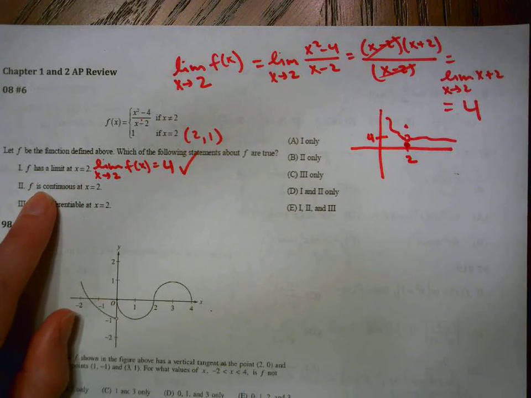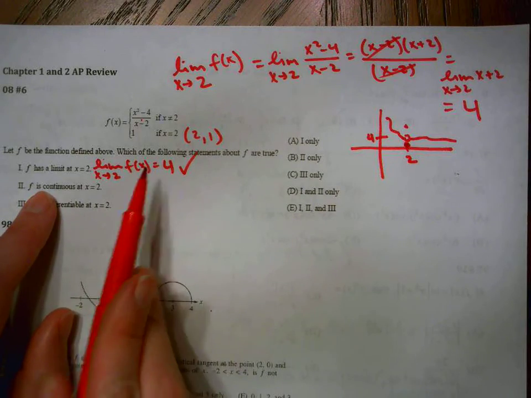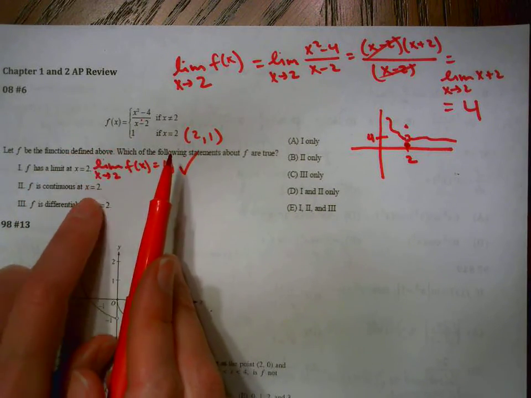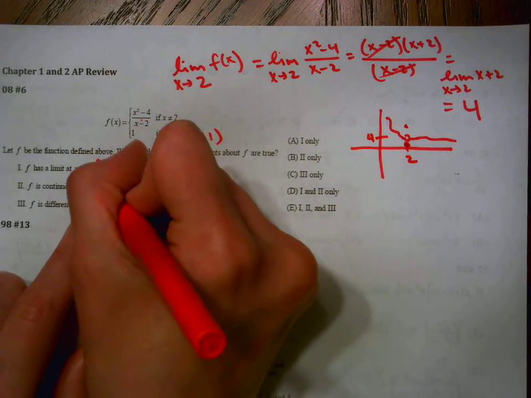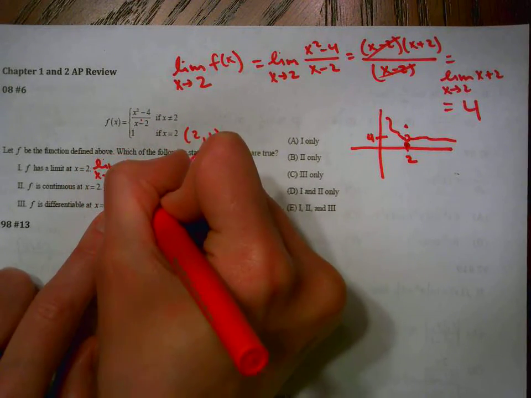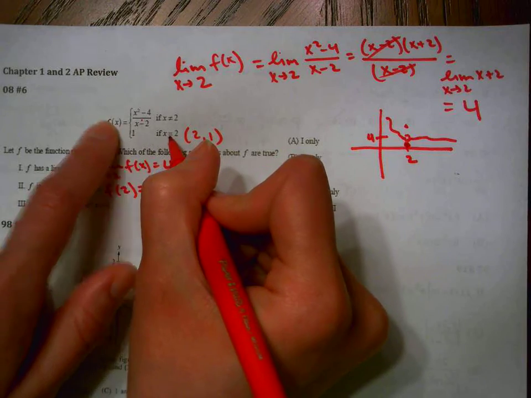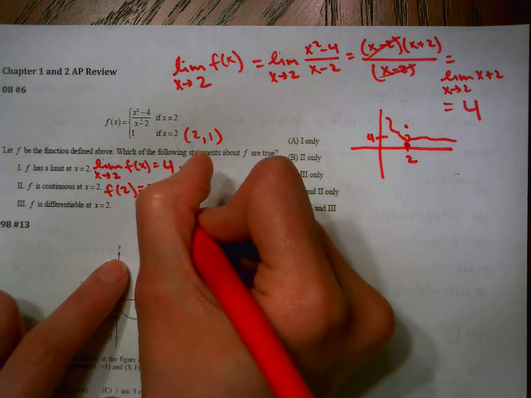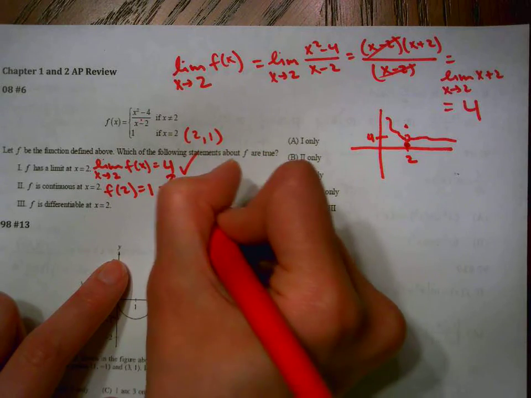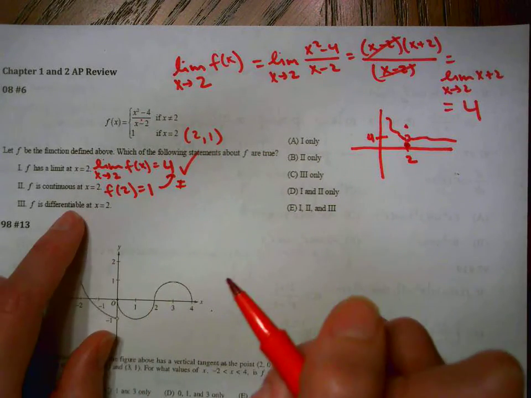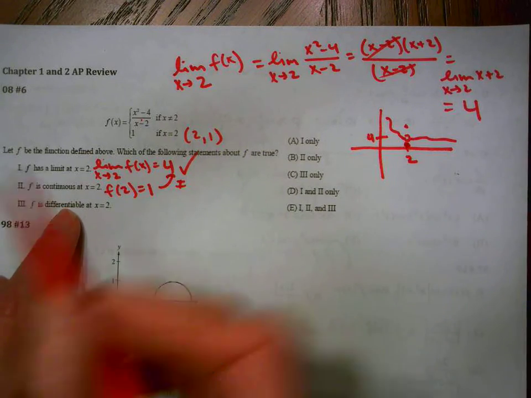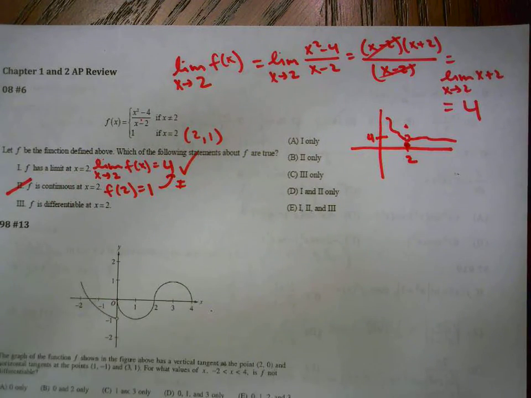Now, is it continuous? It is not, because the limit doesn't equal f of 2. F of 2 equals 1. At 2, this function equals 1, but that does not equal that limit. So it is not continuous. That point didn't fill in the hole. So that one is not true.